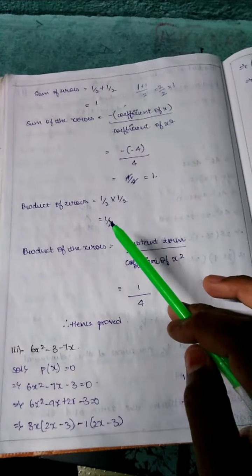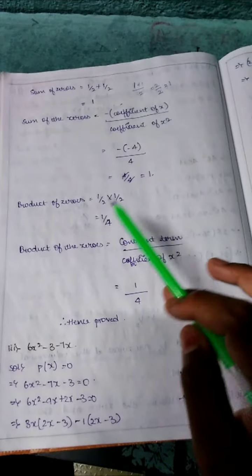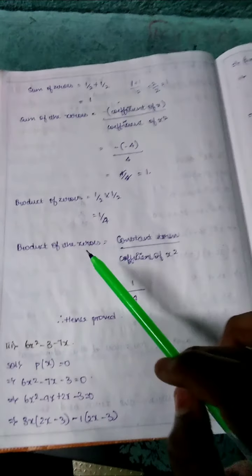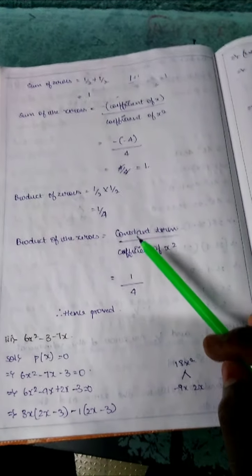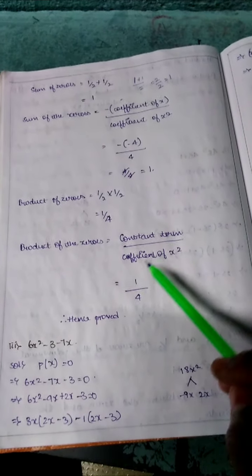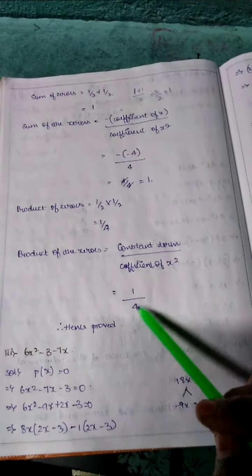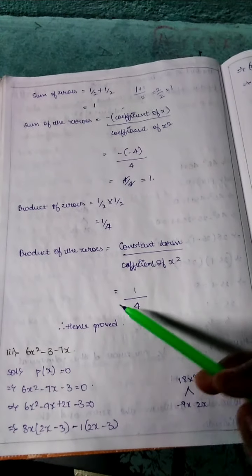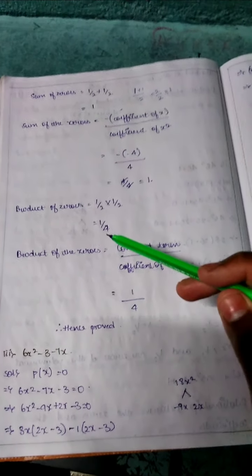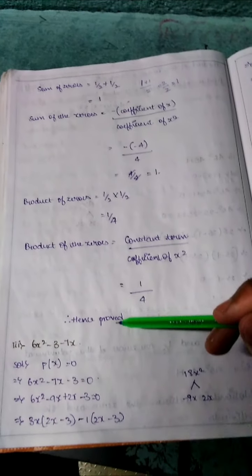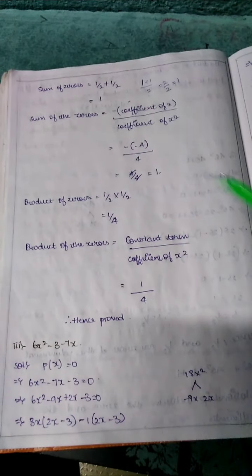Now we'll see the product of zeros. 1 by 2 into 1 by 2 means 1 by 4, since 1 into 1 is 1 and 2 into 2 is 4. So product of zeros by formula is constant term by coefficient of x square. Constant term is 1 and coefficient of x square is 4, as we see in the problem. Therefore, this product of zeros is also verified. Hence proved the relationship between the zeros and the coefficients.